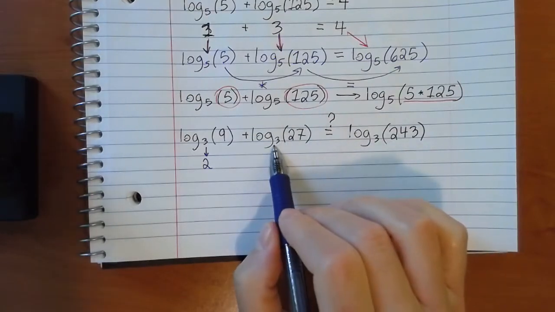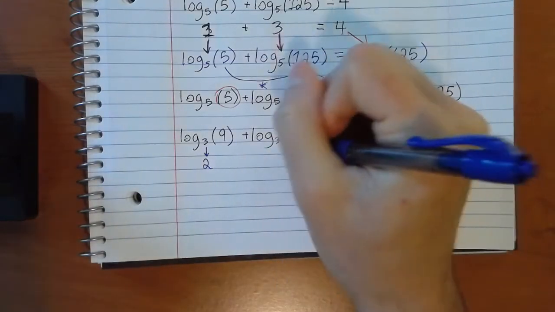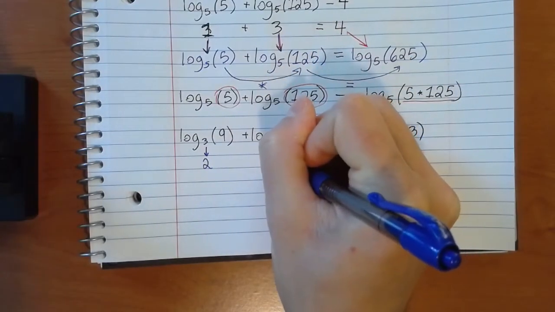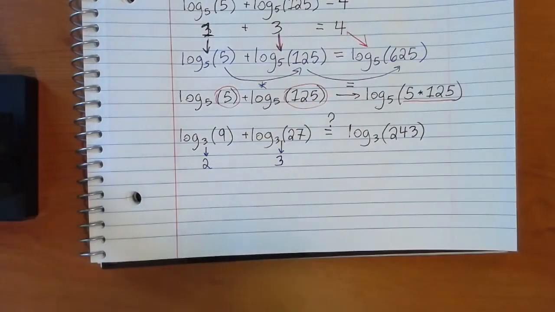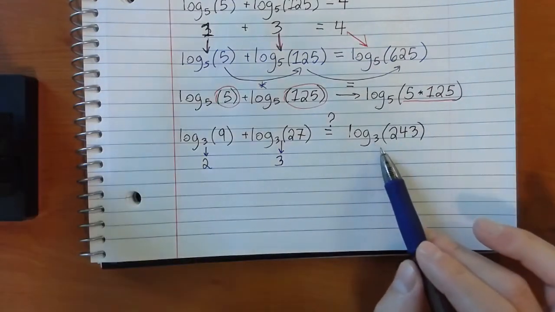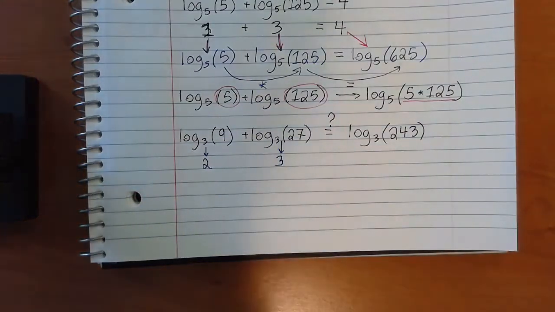What about this next one, log base 3 of 27? Well, if we're multiplying by 3's, we would need 3 of those 3's to get up to 27. So that means log base 3 of 27 would be equal to 3. And lastly, if we just do this on its own, we have to think about how many 3's you would need to get up to 243.